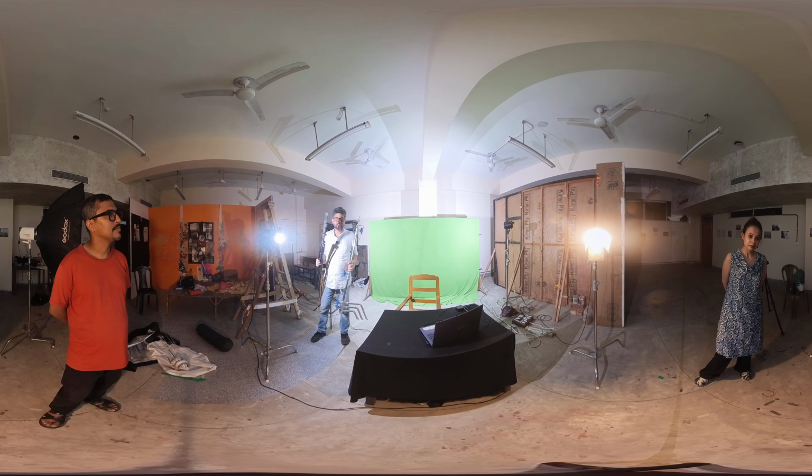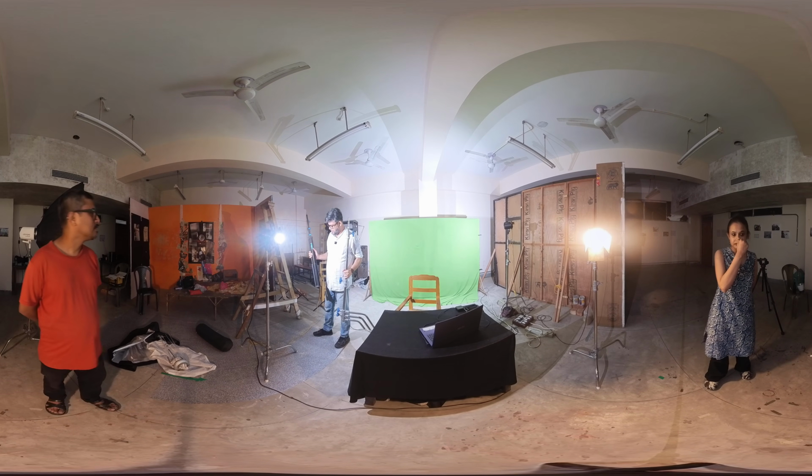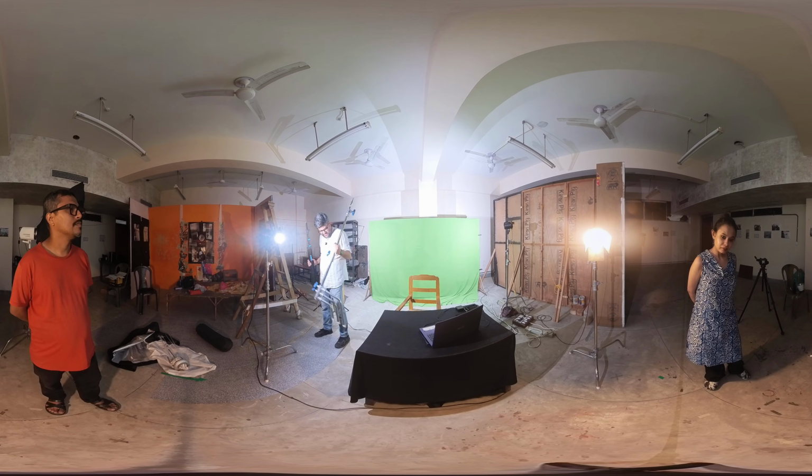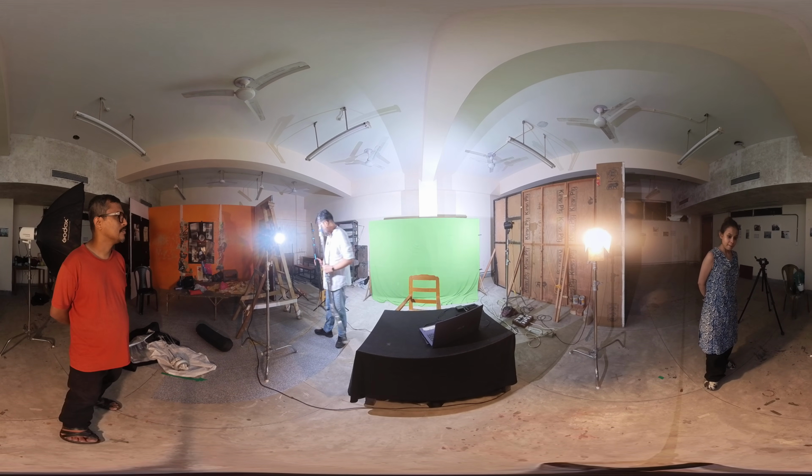This is generally used in run and gun films, in documentaries. You know, it is very lightweight, it can be put everywhere, and that is why it is used for documentary filmmaking mostly, and this C stand is generally used for studio setups, mostly in fictional filmmaking as well as in major studio work.